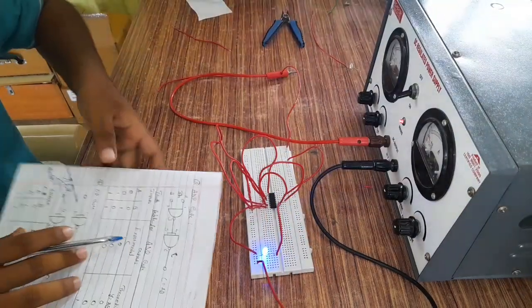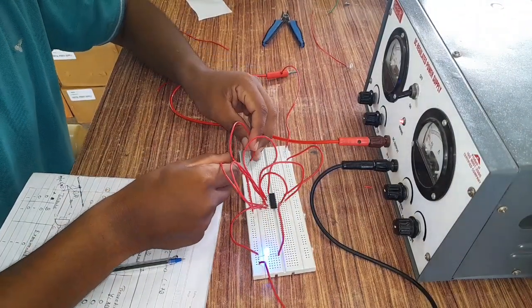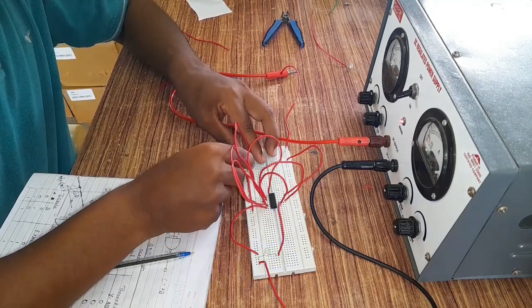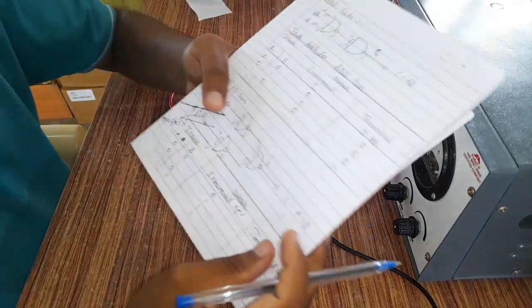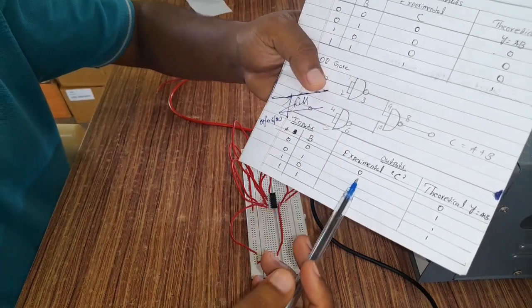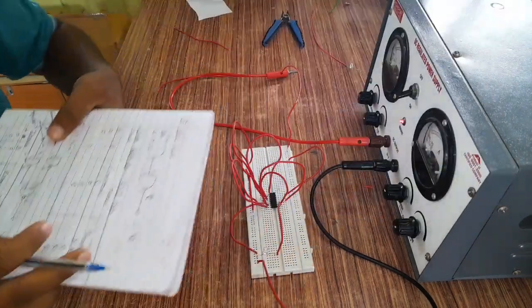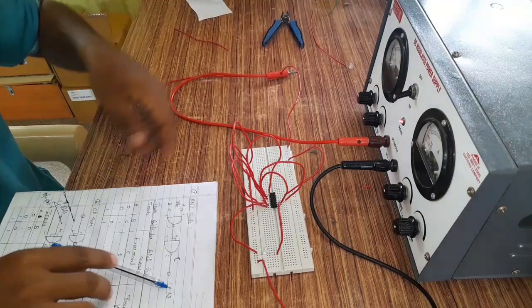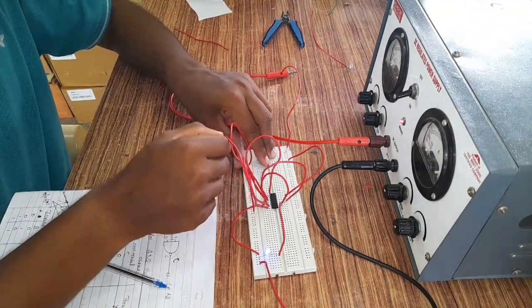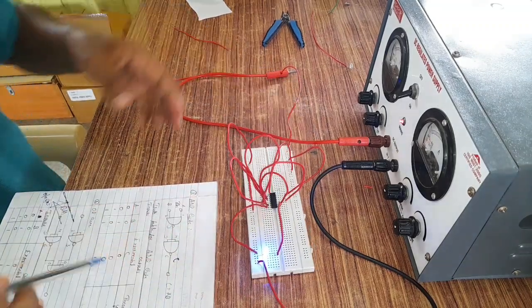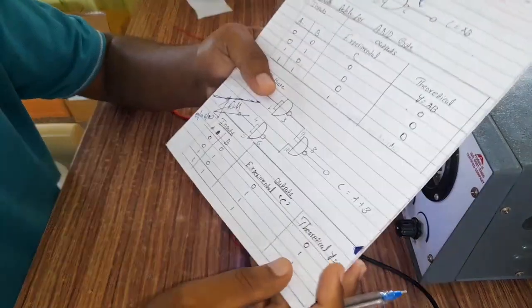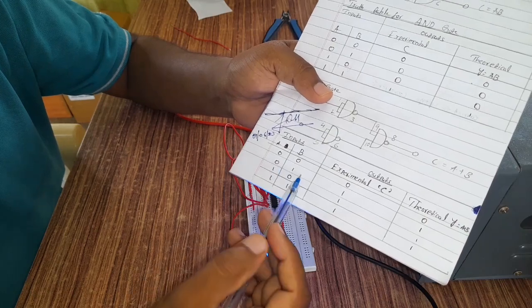Pin number 1 is 0, pin 2 is 0. The switch is off, 0 0 is 0, switch off means 0. Now 0 1, we are taking this to 1. The light switches on, 0 and 1 is 1.